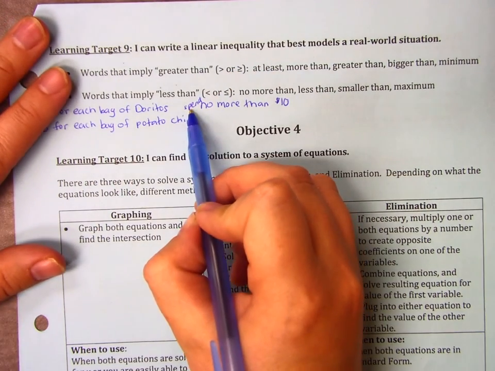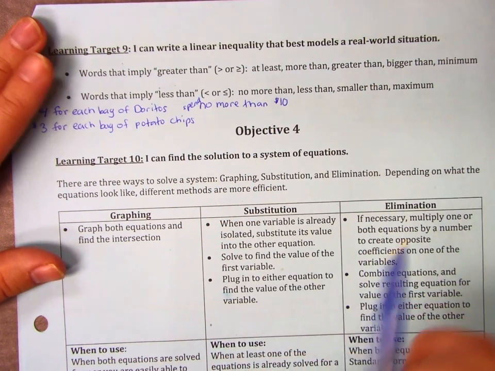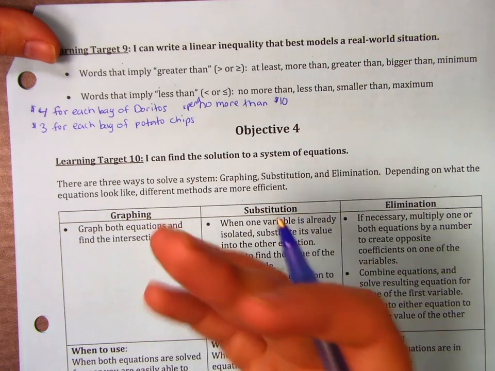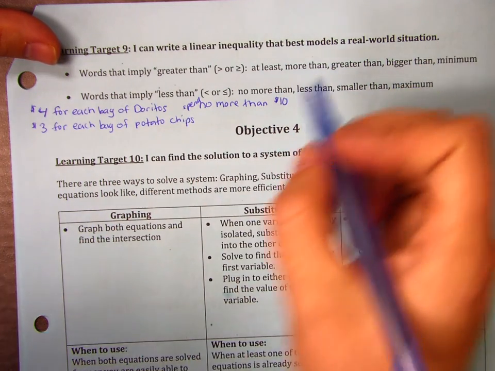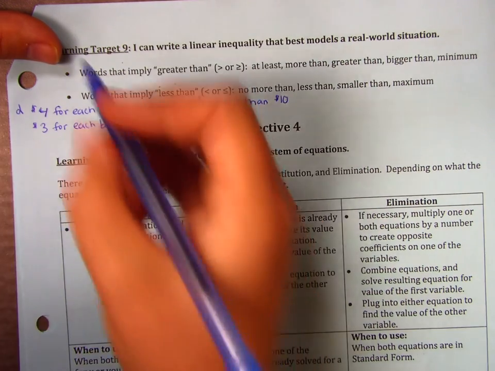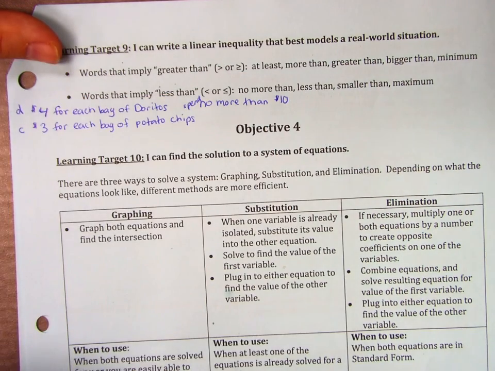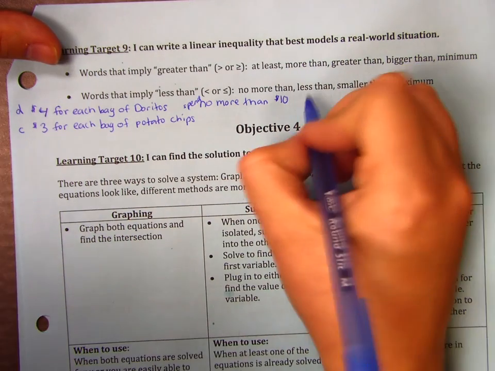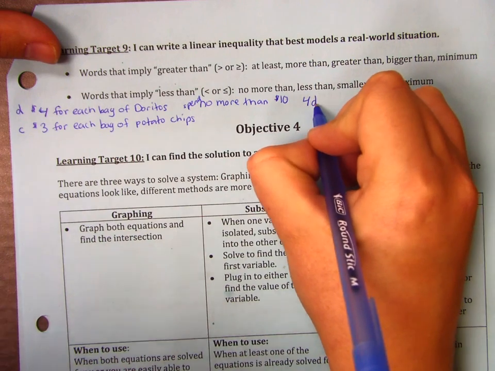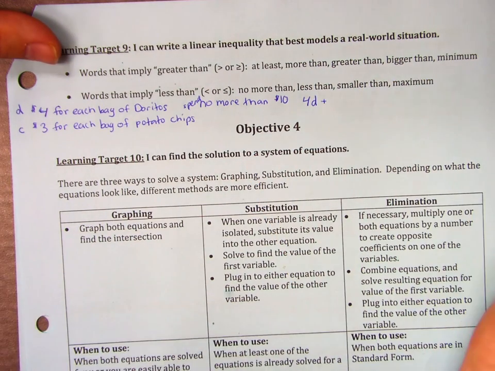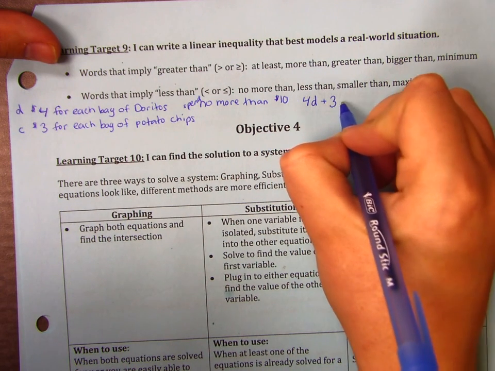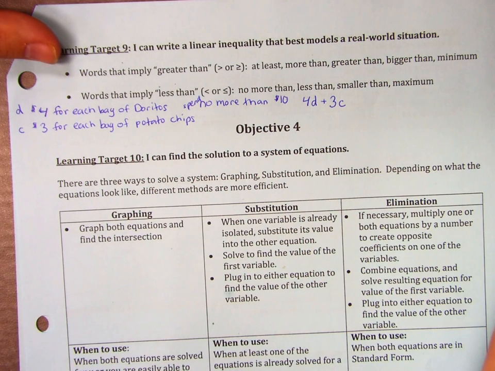Spend no more than $10. So the way that we would write this is we would think, okay, so the inequality that models this situation is, if we say that D stands for however many bags of Doritos and C stands for however many bags of potato chips, then it would be $4 for each bag of Doritos, plus $3 for each bag of potato chips.